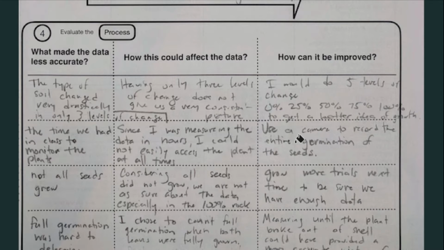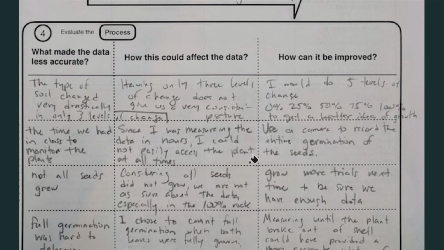So just to give you an example of something that this person thought of in their investigation, they noticed that the time that they had to monitor the plants was not consistent. They weren't always sitting there looking at the plants, and so when you're measuring in hours, you're not at school every hour of the day, and so you can't make judgments on when the germination happens. So they're going to try to figure out a way they could solve that. And one of the things they noticed is they could maybe use a camera to record the entire germination. From the time that they start to the time when the germination occurs, they could then more accurately say the time in which the seed germinates.